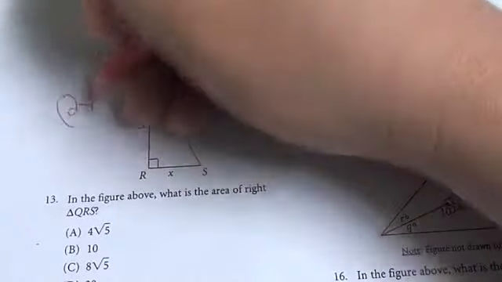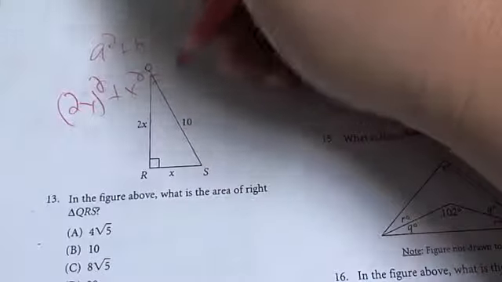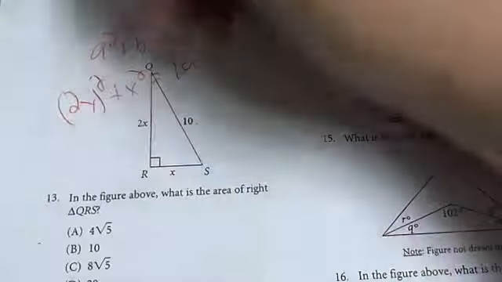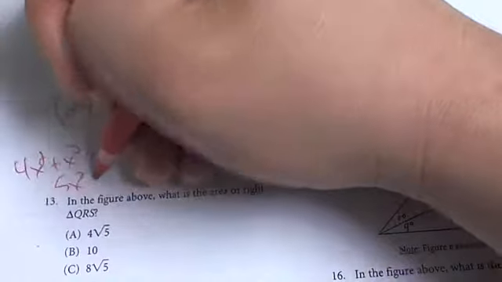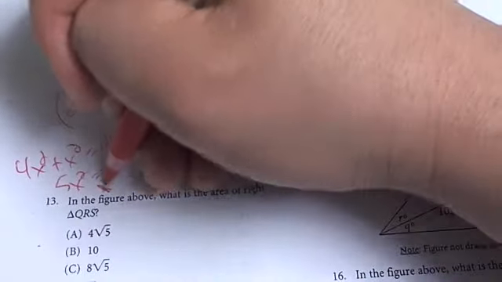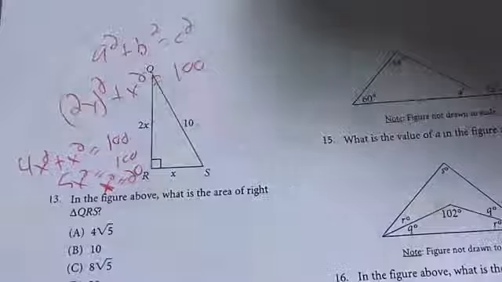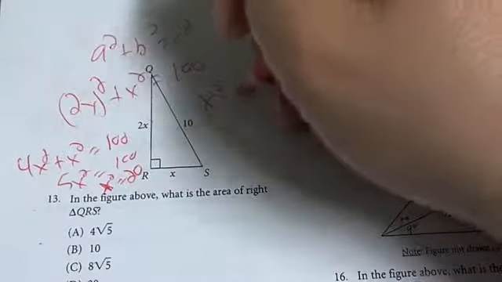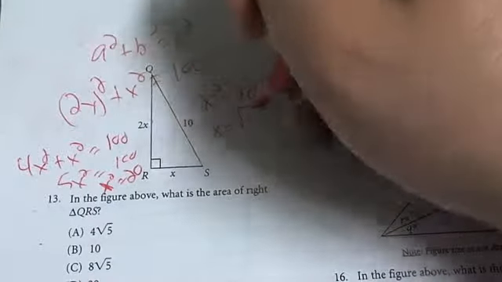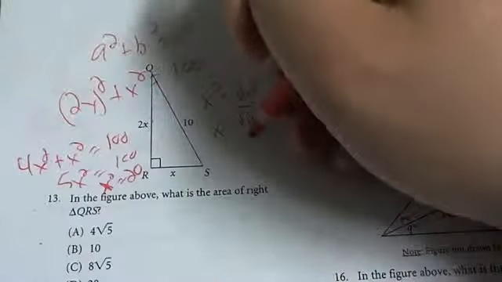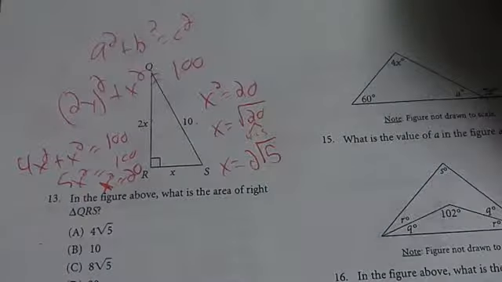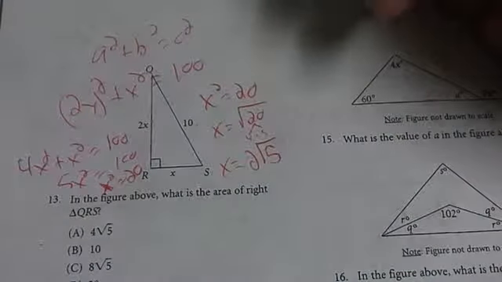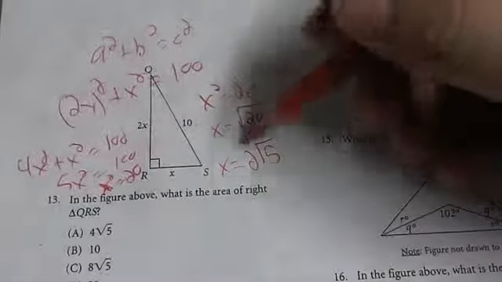So 2x, the whole thing squared, plus x squared has to equal 100. Okay. 2x squared is 4x squared plus x squared has to equal 100. That's 5x squared is equal to 100. So x squared is equal to 20. So then x is square root of 20. Square root of 20 reduces down to 2 square root of 5. If you don't believe me, you can square this and you'll get 20. Okay. So x is square root of 20.